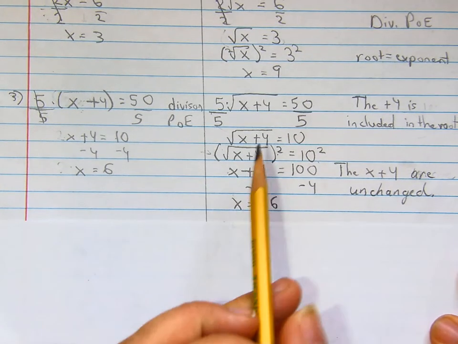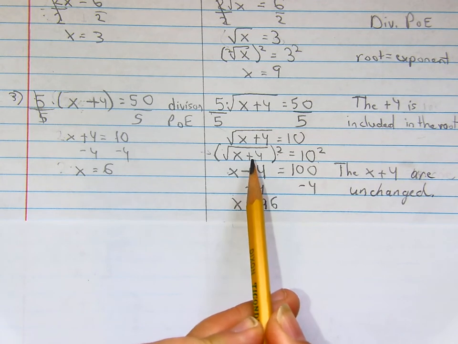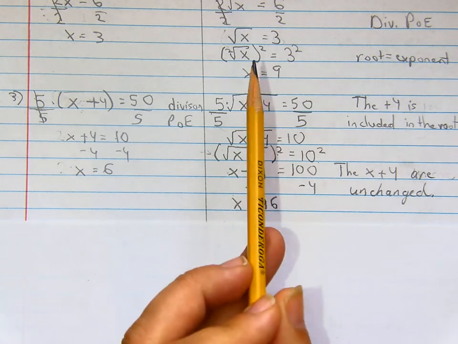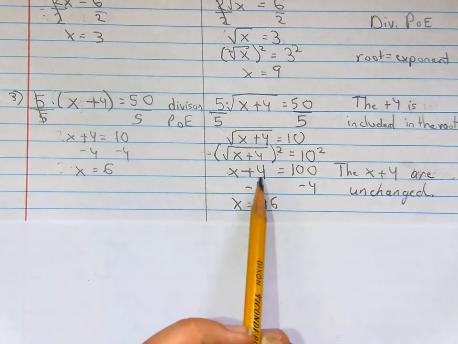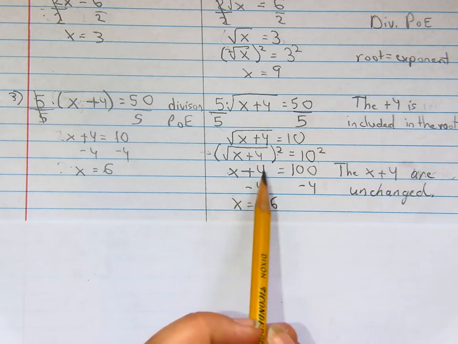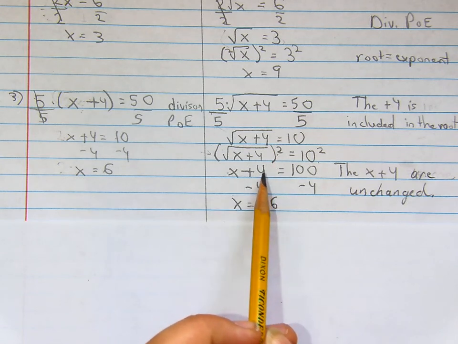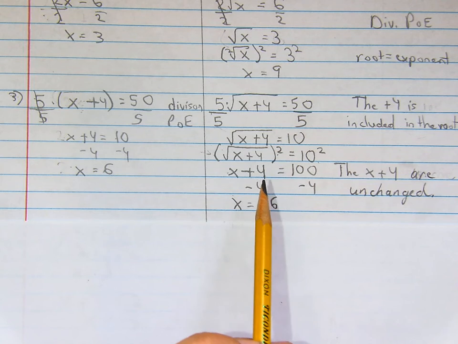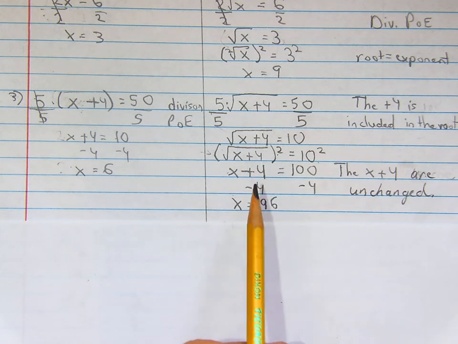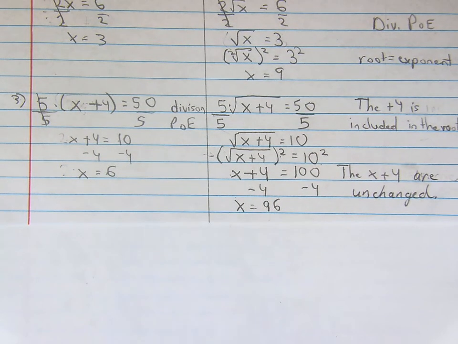It is important to note that even though there is an x plus 4 inside of here, the x plus 4 works the same way as breaking the x out. The x plus 4 is unchanged. It's because all of this was being rooted, so all of it, when squared, breaks out unscathed by being squared. That is an essential component to remember. Whatever's inside the radical is freed. Then we subtract and we get our answer.